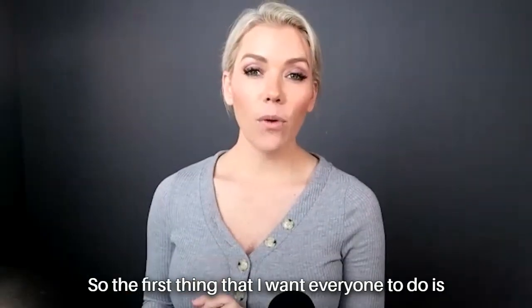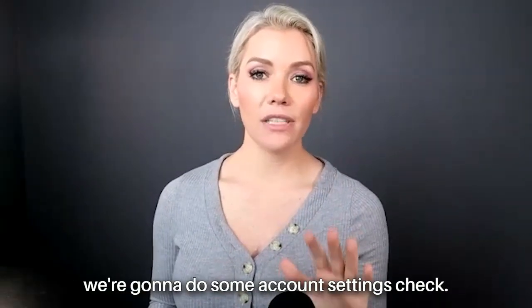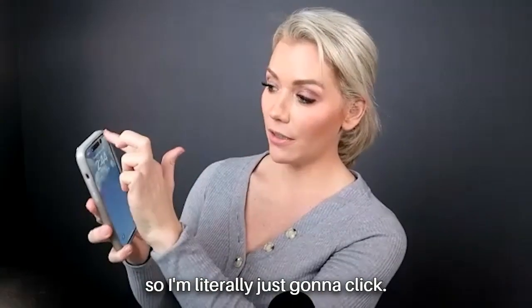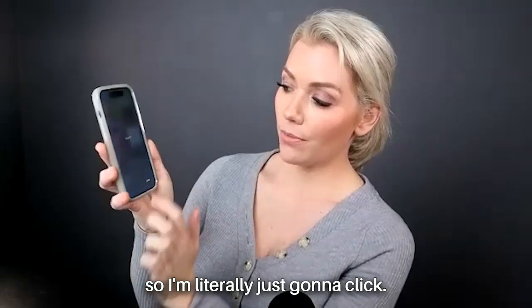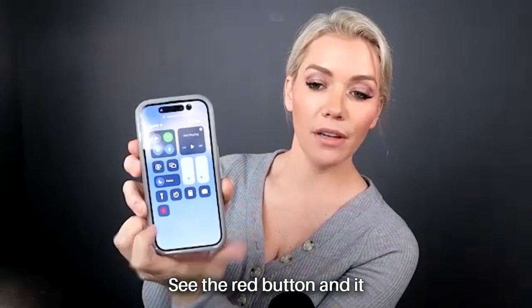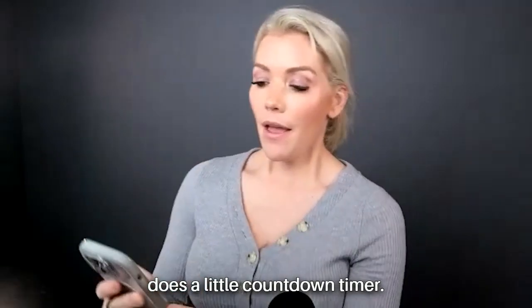So the first thing that I want everyone to do is we're going to do some account settings check. In fact, I'm going to record my screen. So I'm literally just going to click this. Oops, got to make sure the app is open and you'll see it's starting to record. See the red button? It does a little countdown timer.